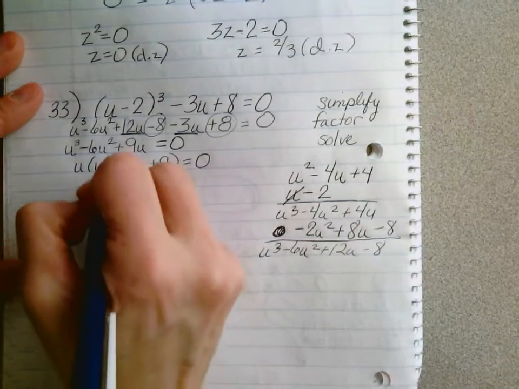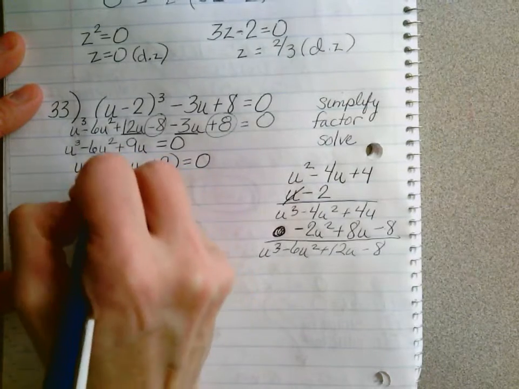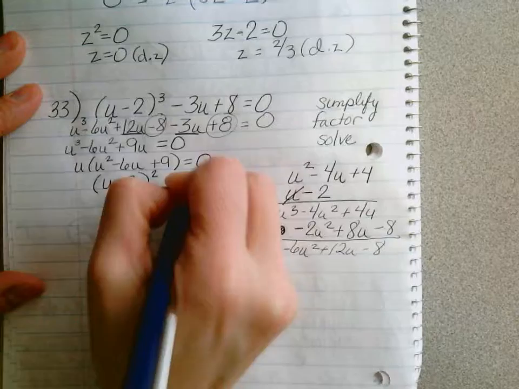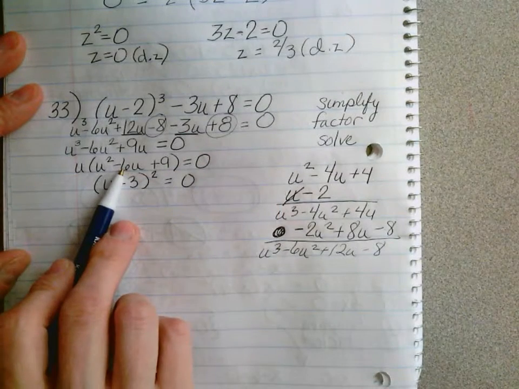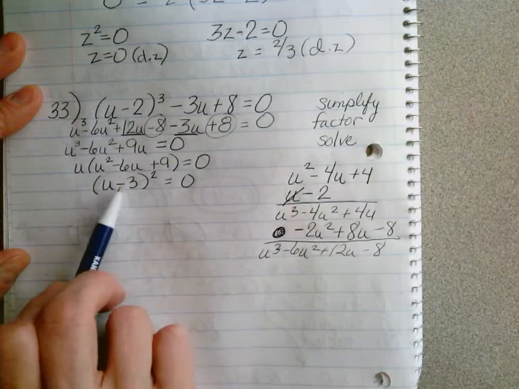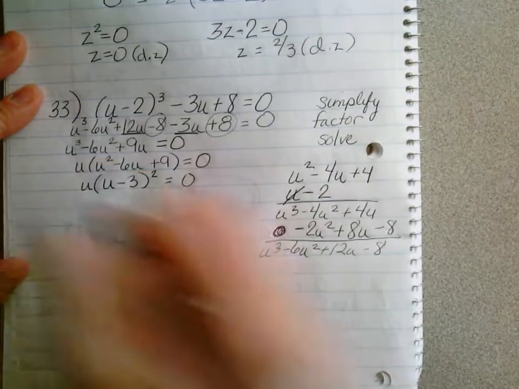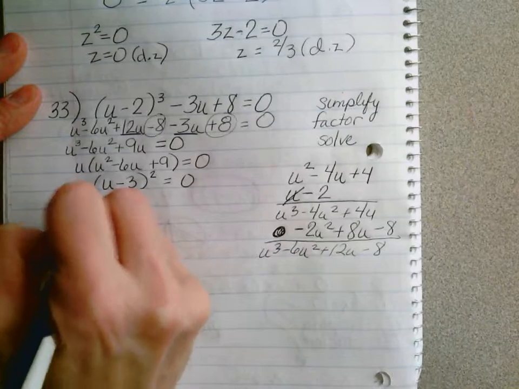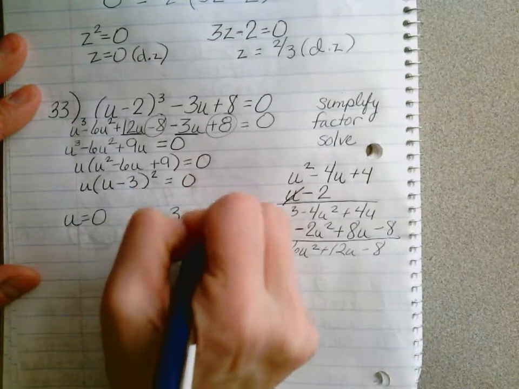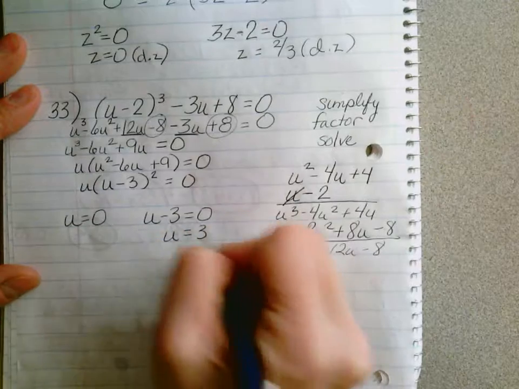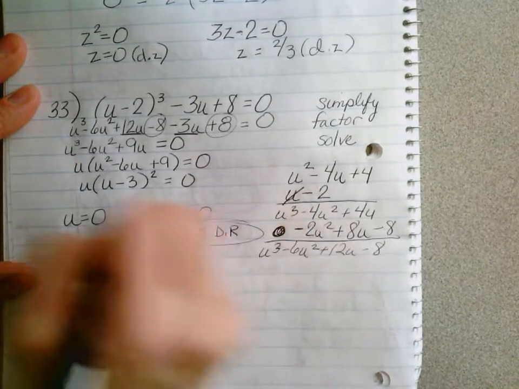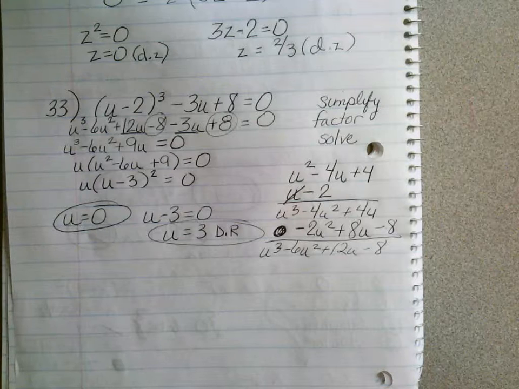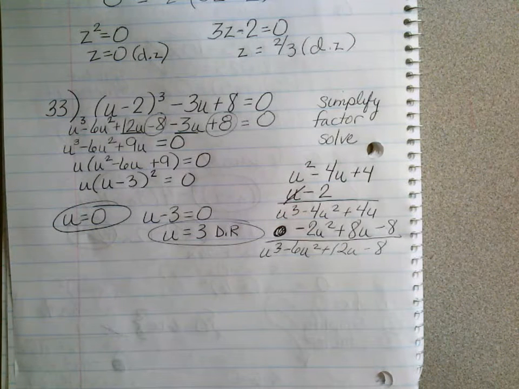It is a square. And it's a negative 3. How do I know that? Because if the middle term is a negative product of double A and B, then this has to be negative. Yep. U equals 0. U minus 3 equals 0 for a double root of 3. There's your answers. Okay, that is number 33. Which will help you with number 34. Okay, my friends.